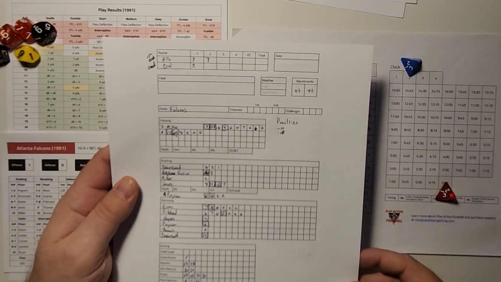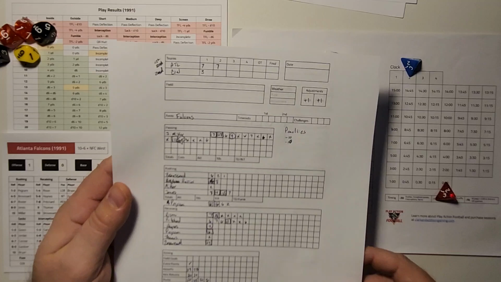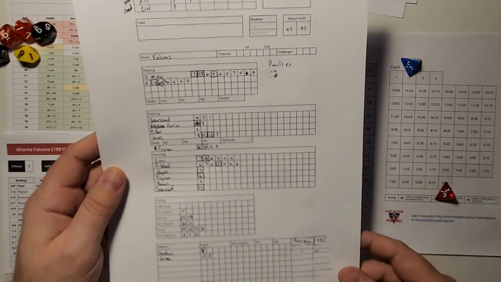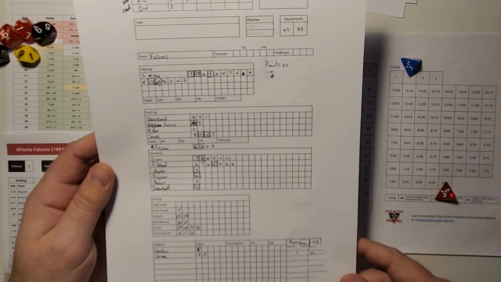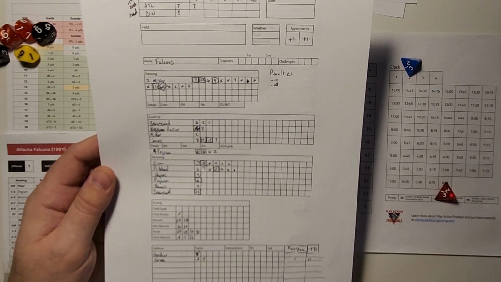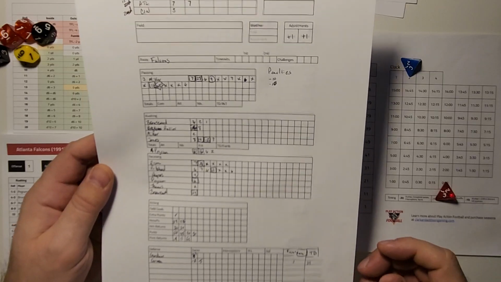Halftime score 14-3, Atlanta over Cincinnati. Atlanta in the season 10-6, Cincinnati 3-13. Don't know if these teams actually even played. I just chose them. We've had some decent things going on for Jim Miller early, but not late.